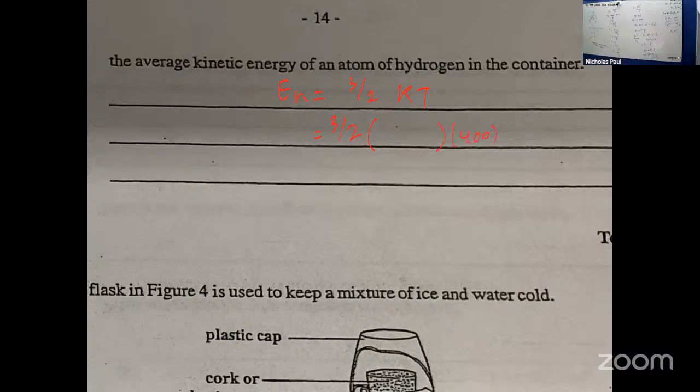Don't give him k. K is what? Look back in your notes. K is 1.38 by 10 to the minus 23. So we add up the final part.